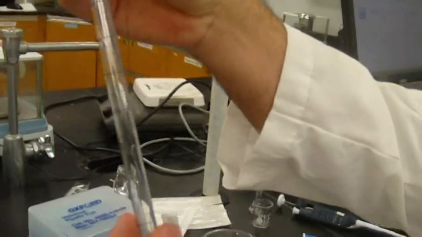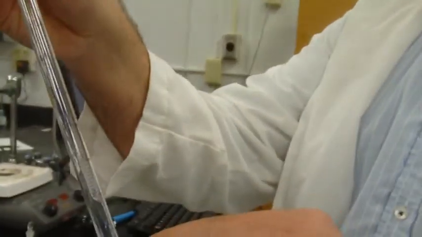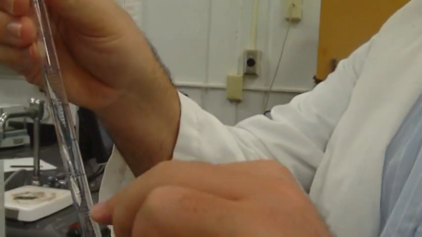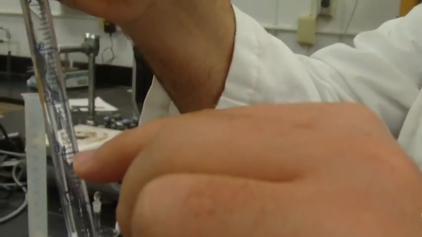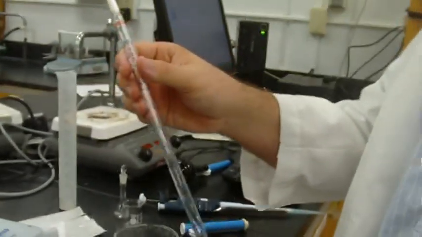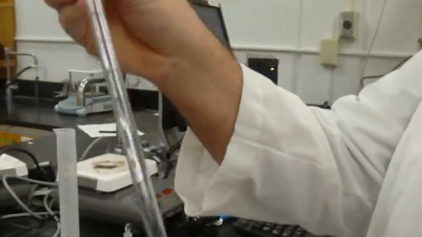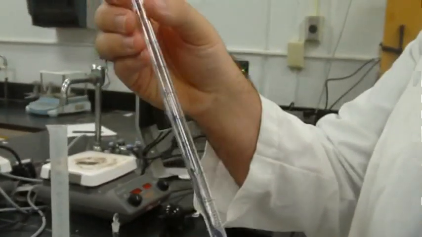Okay, on this pipette, instead of just going from the high number down to 0, it also goes from 0 to 4, like we want on this side. The same for this pipette. So you just fill up to that 4? Yes. And you should have about 4 milliliters.